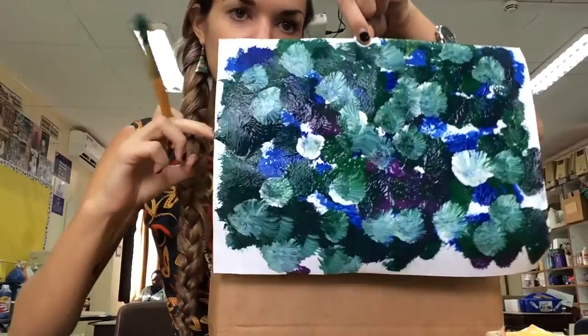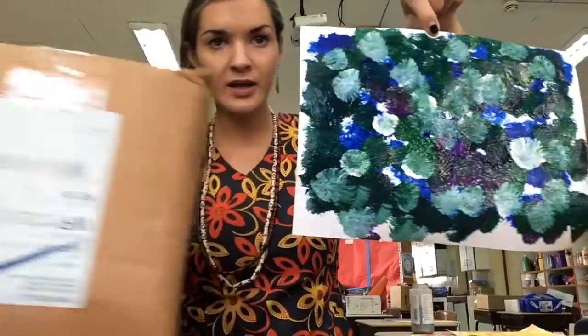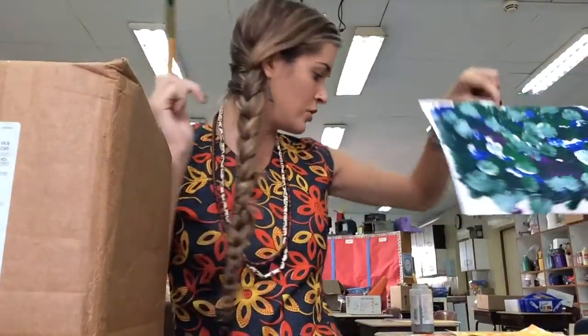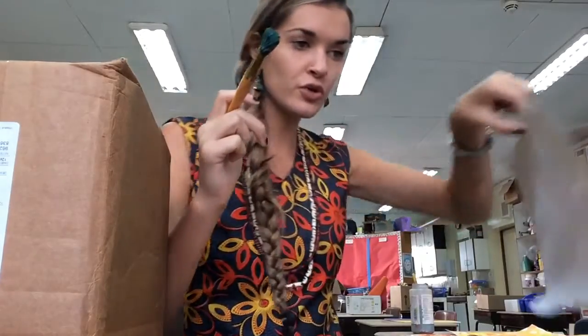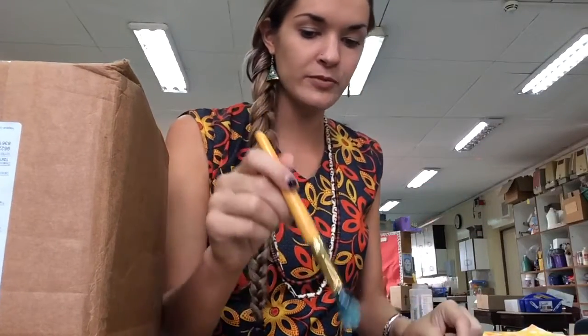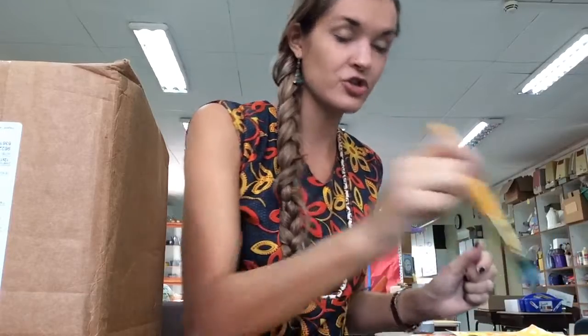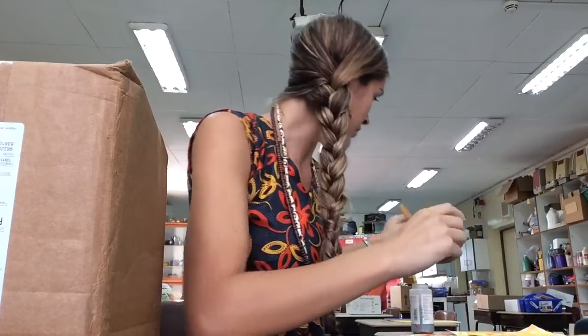So this is what we're doing in art class today. And you can do it at home with your paints, making a cool color and a warm color work of art that shows texture. Now, if you don't have any paints at home, you can also do this assignment with markers or colored pencils.